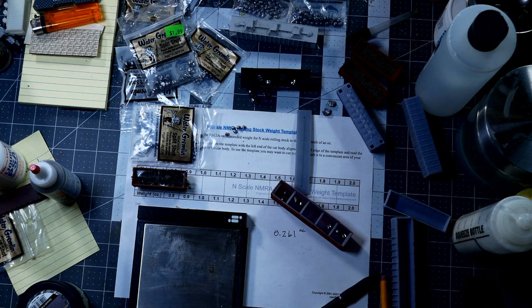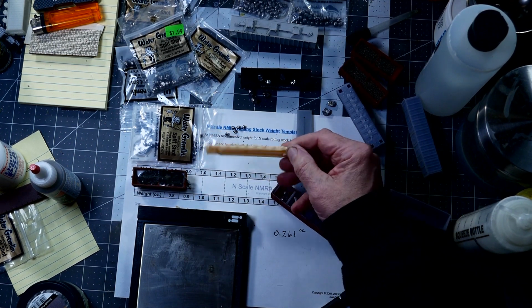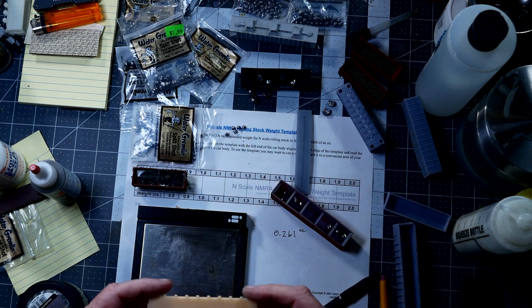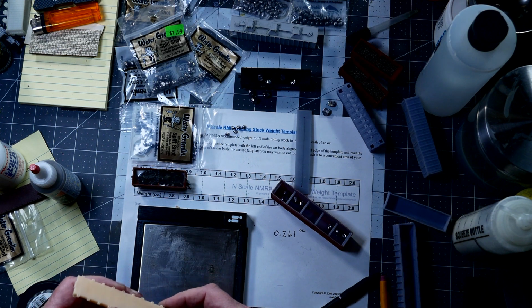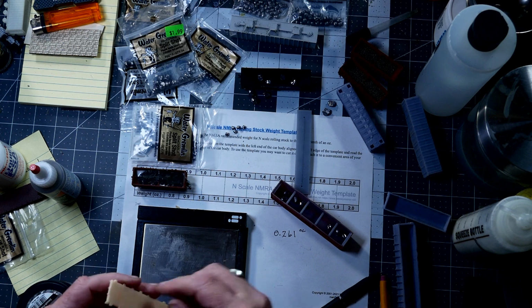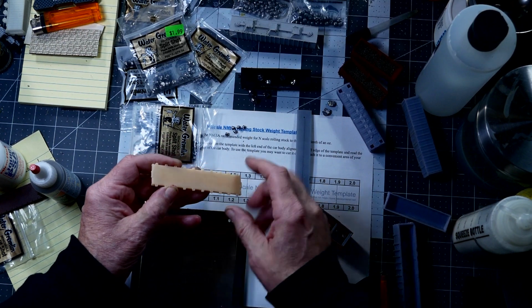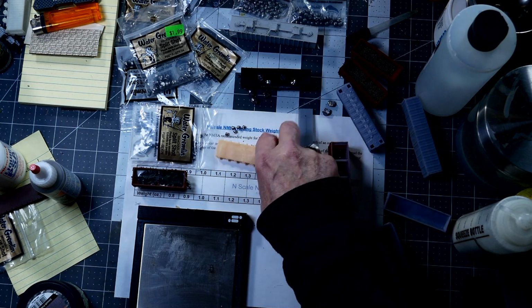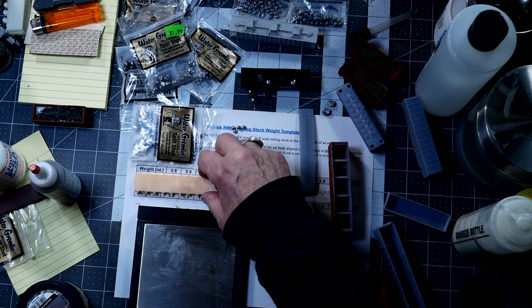The biggest problem you're going to have is with a flat car. Where do you put the weight? Well, to be quite honest, I don't know. But I have found that if you get some thin sheets of metal and you cut them, you can glue them onto this surface and you will get more weight. And of course the other way to make them heavier is to add a load on the car itself.